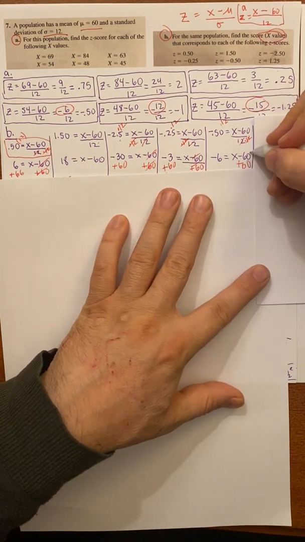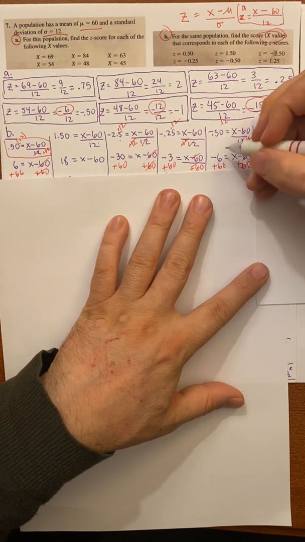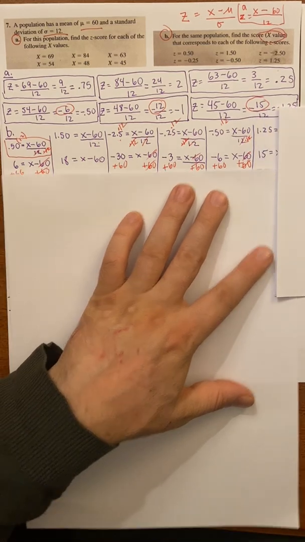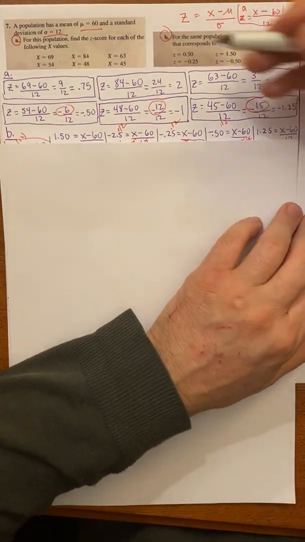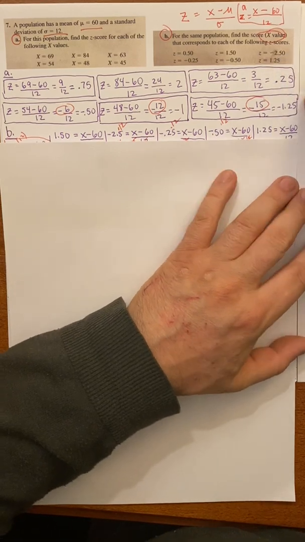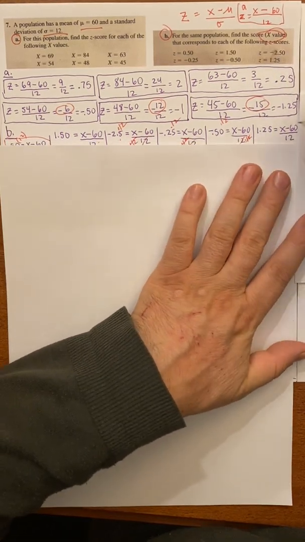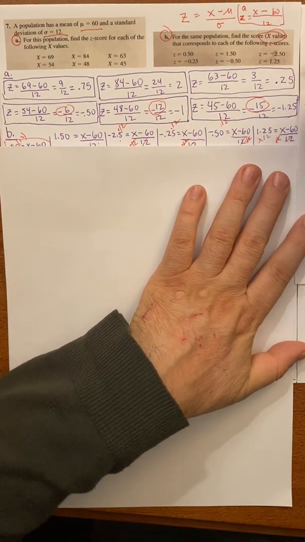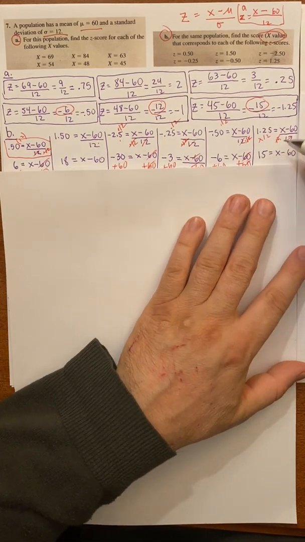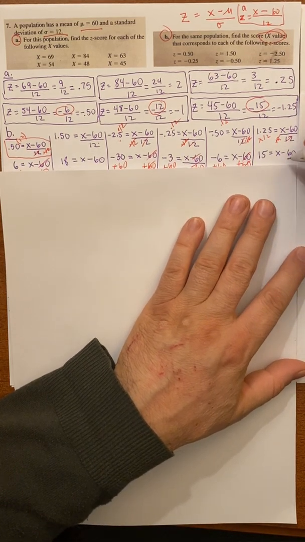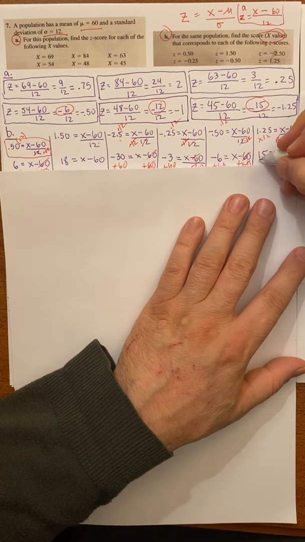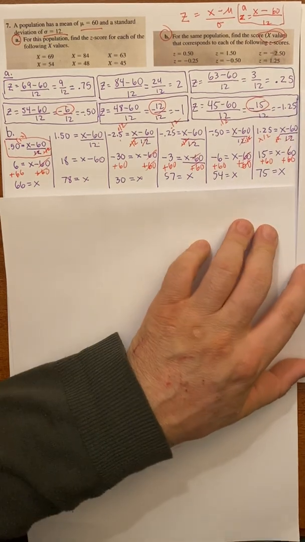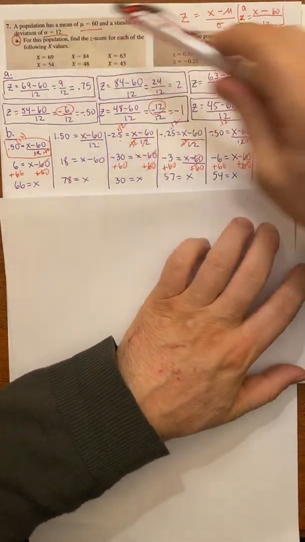Add that 60 out, and over here, so that gives me 54 equals x. So then the last problem for B is 1.25. Put it there. Gonna get that 12 out of there. Cancels on that side. Multiply it on that side, and that gives me 15 equals x minus 60. Add that 60 there. Cancel, cancel. Add the 60 there. Gives me 75 equals x. Okay, so that's everything for 7a and 7b.